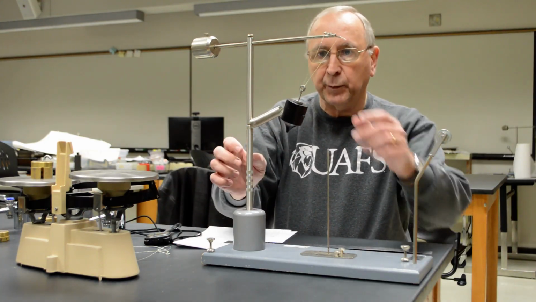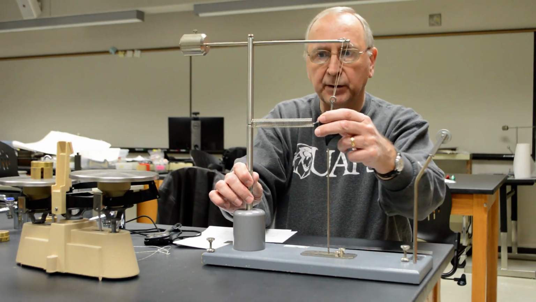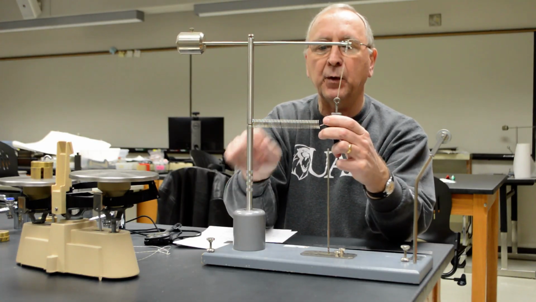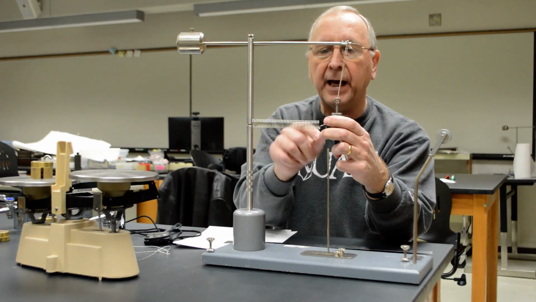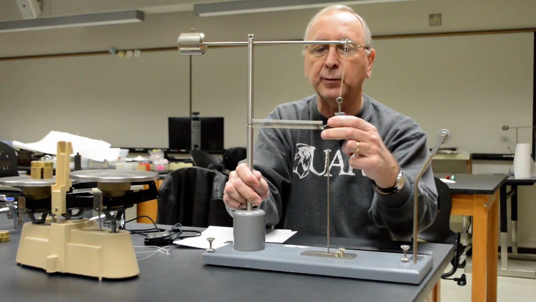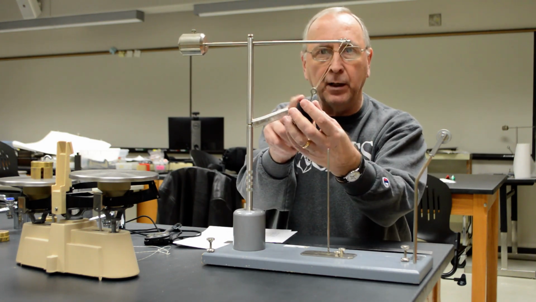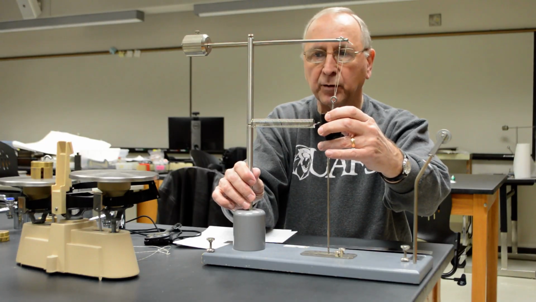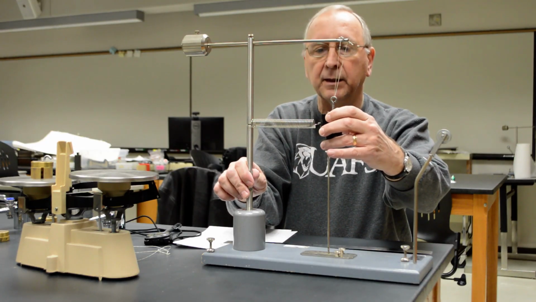So again, it's the spring that keeps the bob moving in the circle. So the spring force, if you recall from other labs, is proportional to the distance the spring is stretched. So F equals Kx, where K is the spring constant. So the spring force only depends on how far it is stretched. It does not depend on how much mass is on the bob, right? Only how far the spring is stretched.